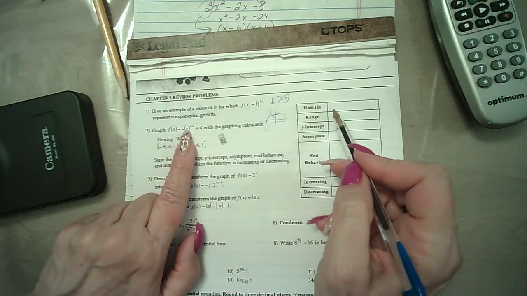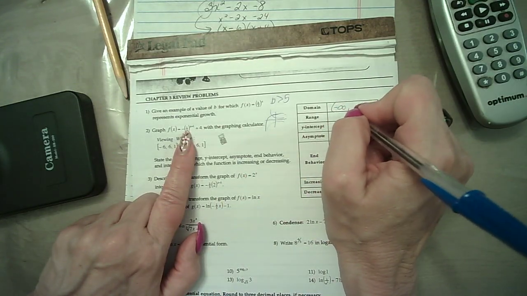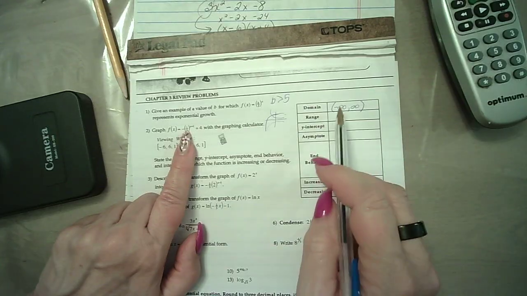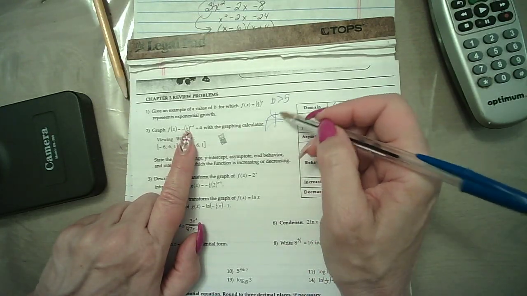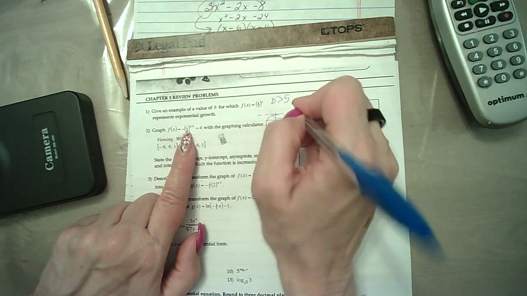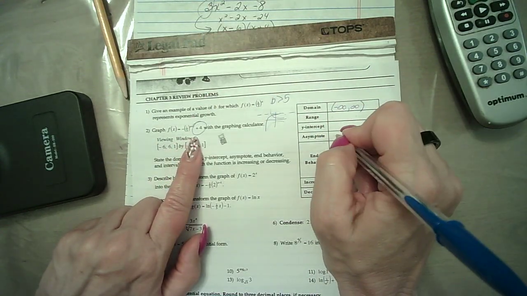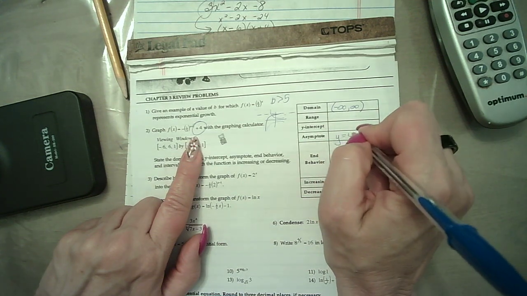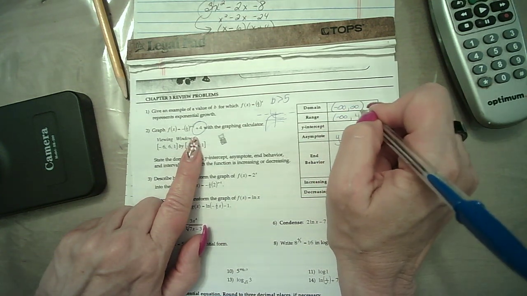We can answer the domain because the domain on every exponential, I don't care what the exponential is, is negative infinity to positive infinity. The range goes from negative infinity up to the asymptote. This is your asymptote, okay? Your asymptote is y equals 4, and the range is from negative infinity to the asymptote.